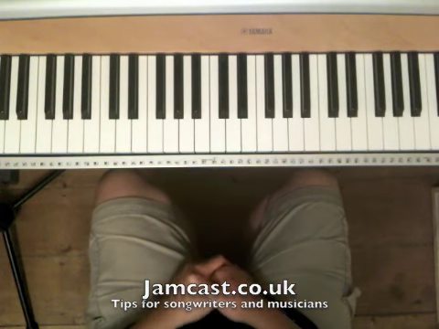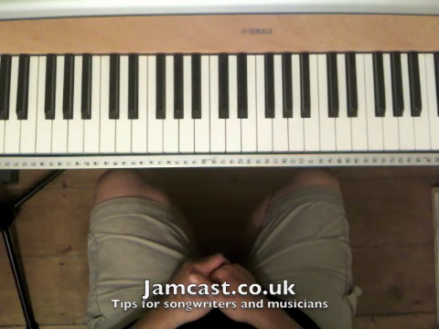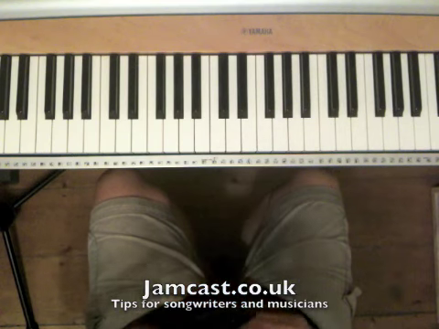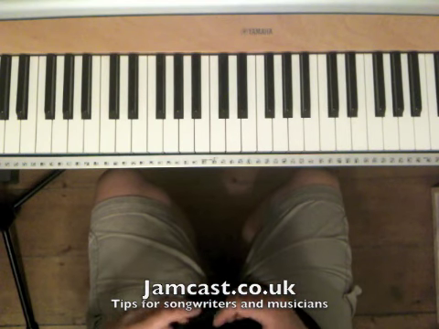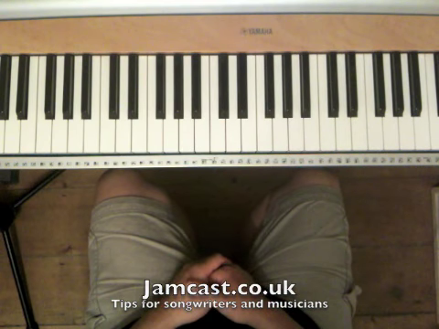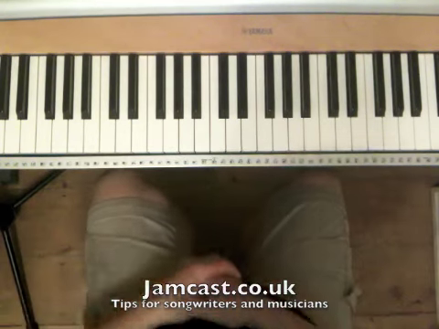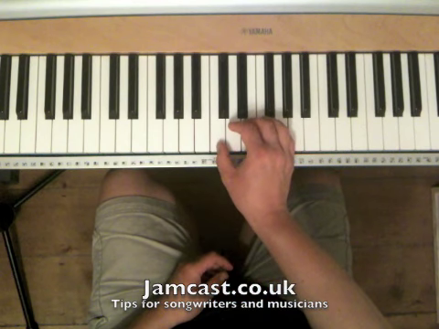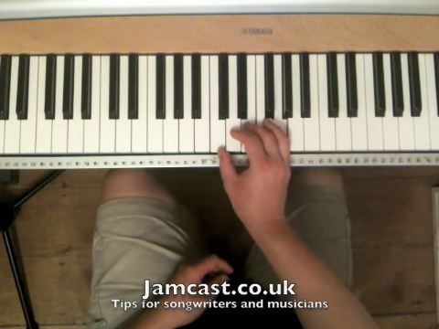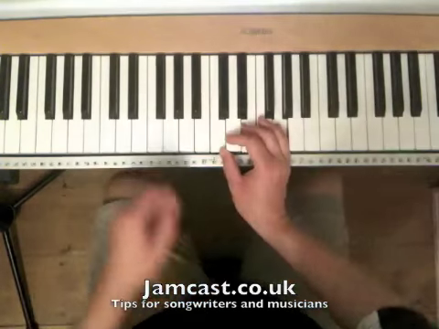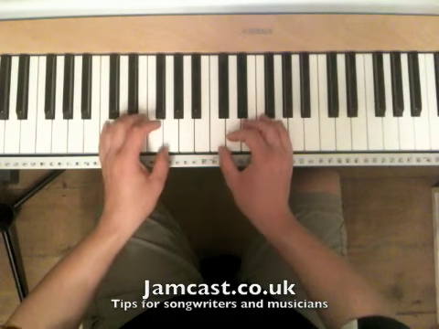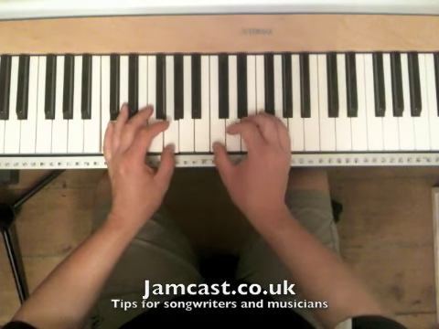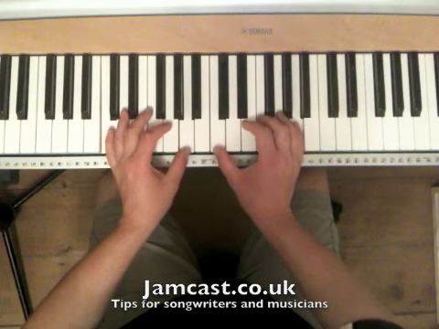Okay, now in the last video post we talked a little bit about using suspended fourths and ninths to give a richer sound to your chords. I want to build and develop on that, if you like. If we think about the basic chords, let's say you've got a song which alternates between C major and F major. You can do your straightforward John Lennon stuff.